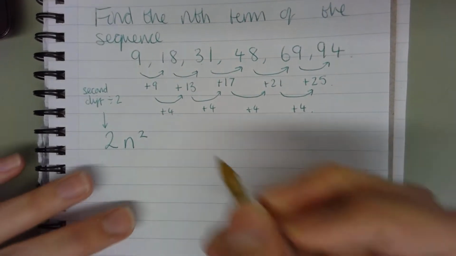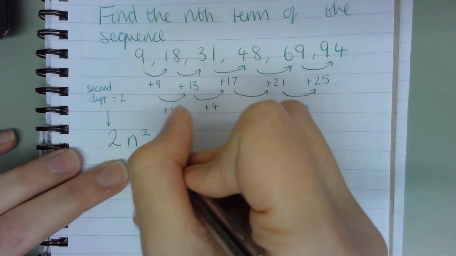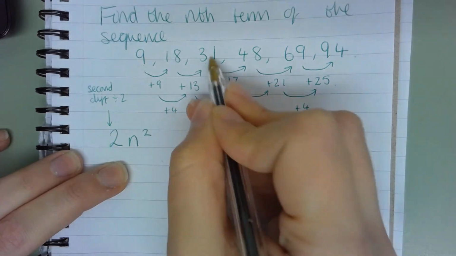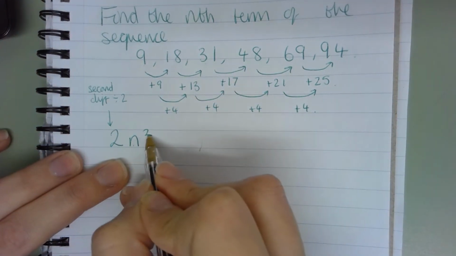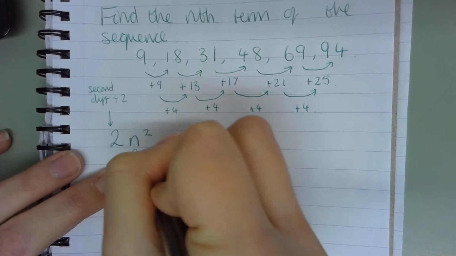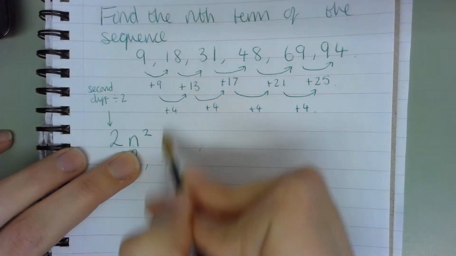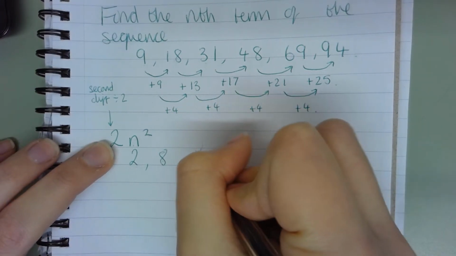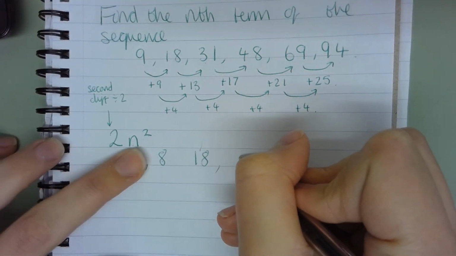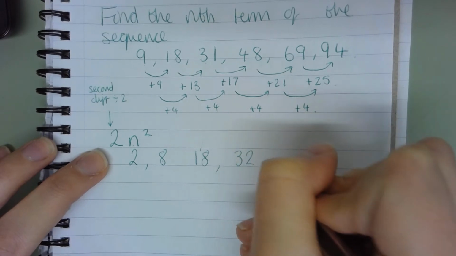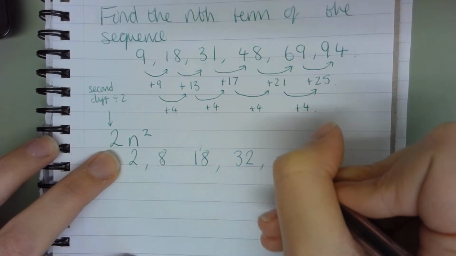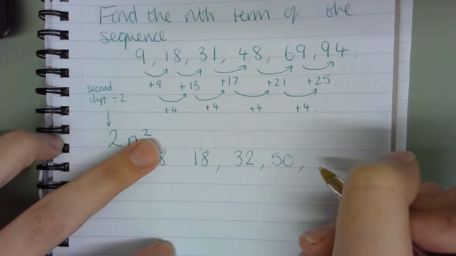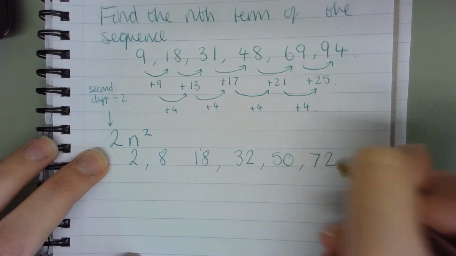So now I write out the sequence for 2n squared. I'm going to try and line it up with the original sequence as well. So 1 squared is 1 times 2 is 2. 2 squared is 4 times 2 is 8. 3 squared is 9 times 2 is 18. 4 squared is 16 times 2 is 32. 5 squared is 25 times 2 is 50. And 6 squared is 36 times 2 is 72.